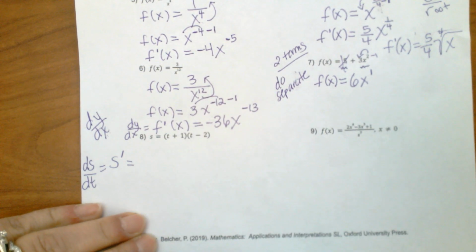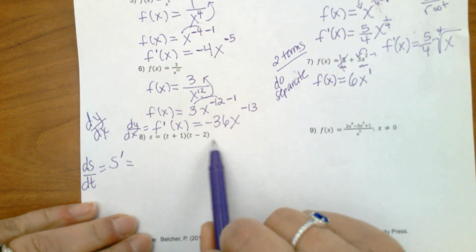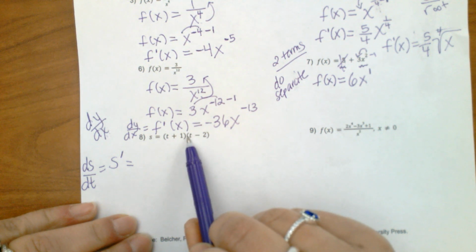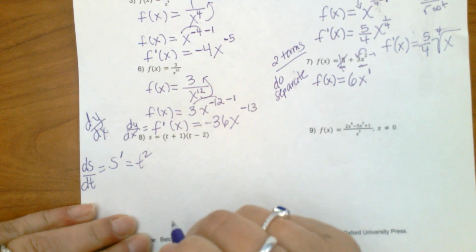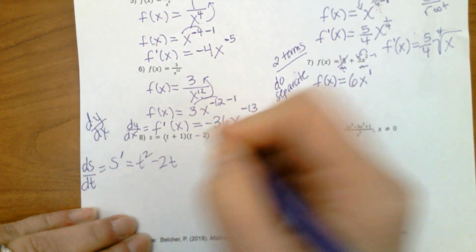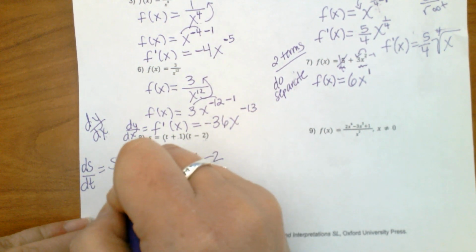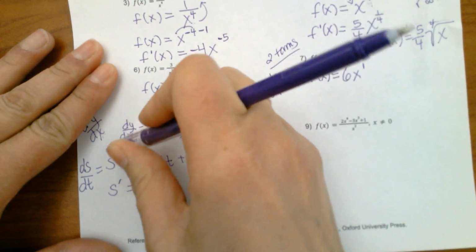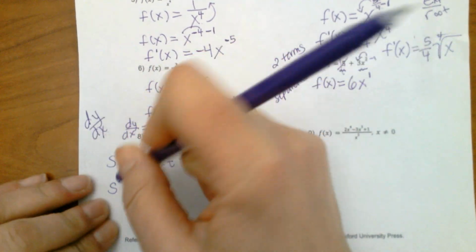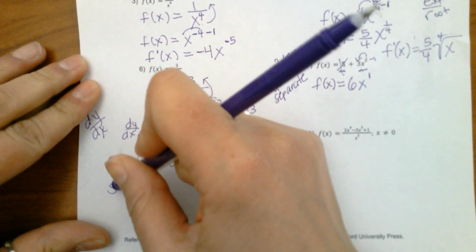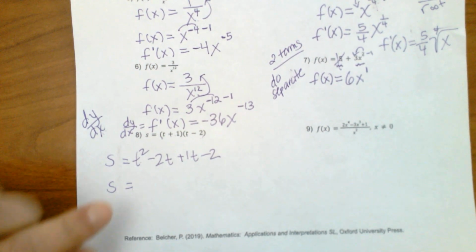Now, this one, you do have to do some upfront work. We cannot take the derivative when we have 2 parentheses and need to multiply it. We need to multiply it first. So this is going to be t times t, which is t squared, and then minus 2t, and then plus 1t, and then minus 2. I just used FOIL, and I'm going to simplify it, and this is actually not the derivative yet. Sorry for the erasing. I just don't want to confuse people. This is not the derivative. I'm just multiplying this out in order to be able to take the derivative, so I'm kind of glad I made that little error.